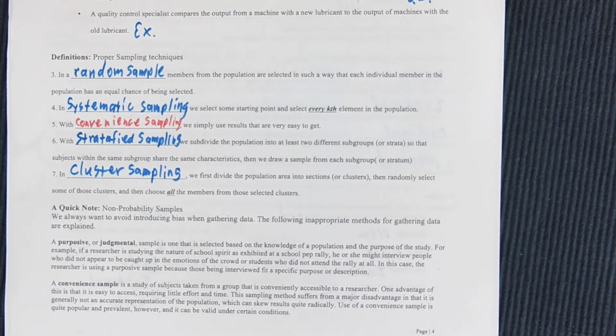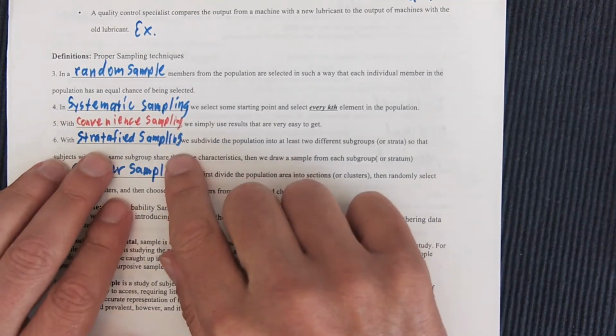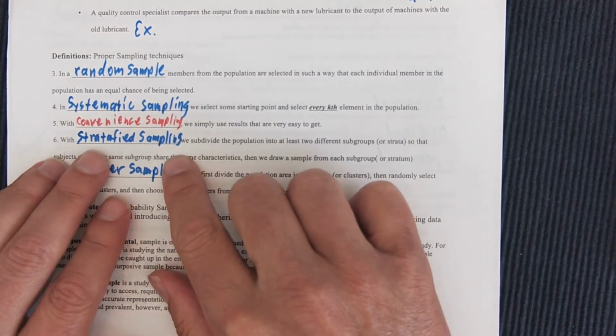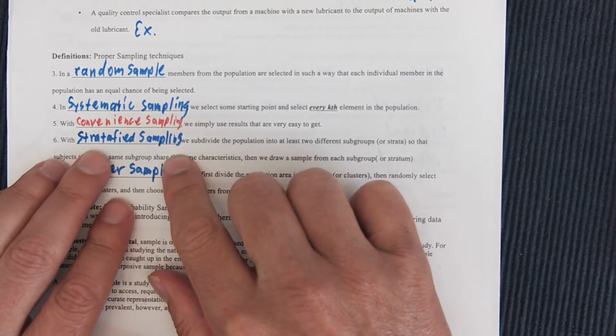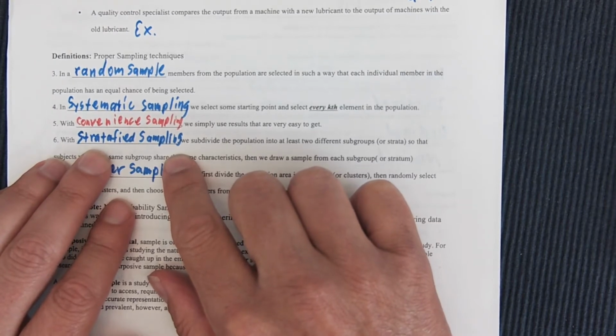Cluster sampling, we first divide the population into sections or clusters, then randomly select some of those clusters, and then choose all the members to do that. So let me show you the difference. Let's say that I'm in my classroom again, and on one wall I want all of the teenagers to go, the other wall all the 20-year-olds go, another wall the 30-year-olds, and the fourth wall will be anyone 40 and older.